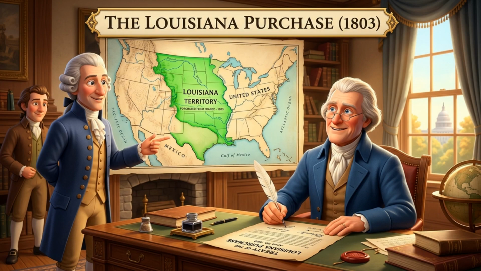In 1803, the United States purchased the Louisiana Territory from France. France sold the land because it needed money to fight wars in Europe. The purchase nearly doubled the size of the United States, adding a vast region stretching from the Mississippi River to the Rocky Mountains.